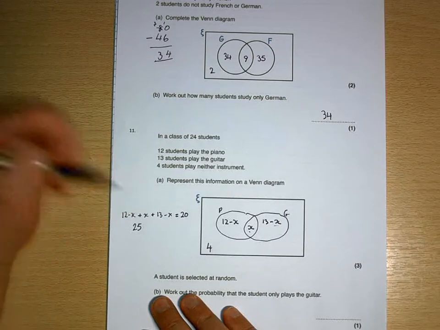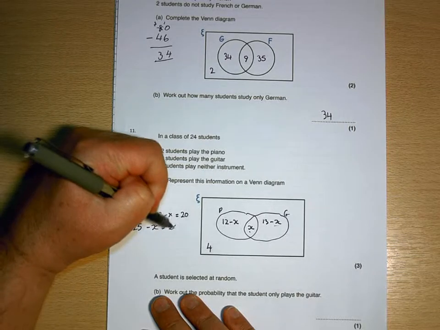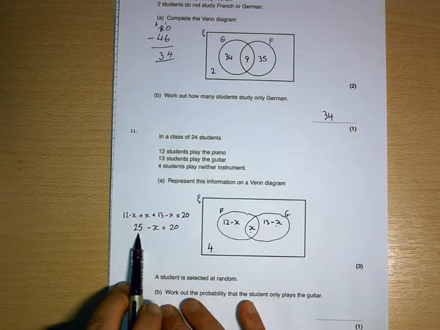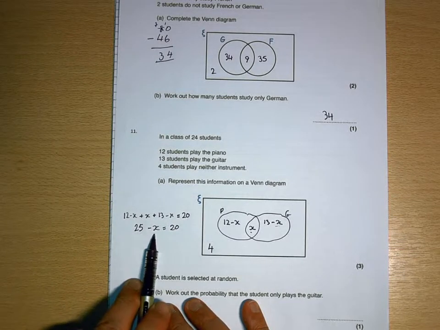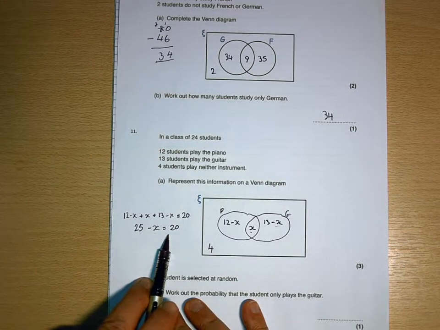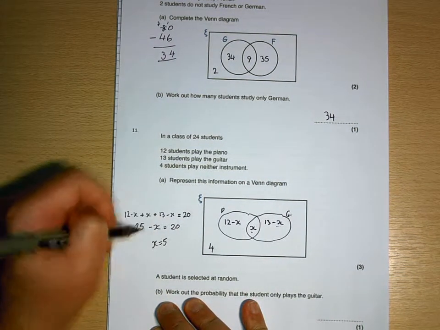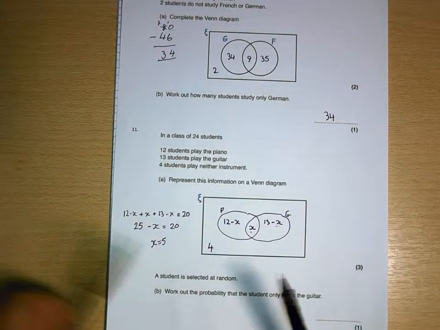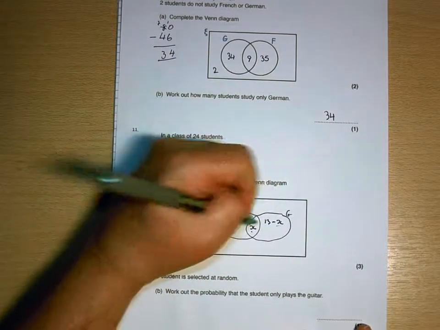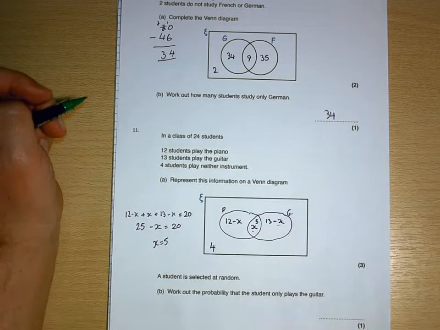Minus x plus x, 0. So I've still got that minus x there, is 20. So 25 minus something is 20. What's the something? 5. 25 minus 5 is 20. So I now know that x, my intersection, the number of kids doing both, is 5.